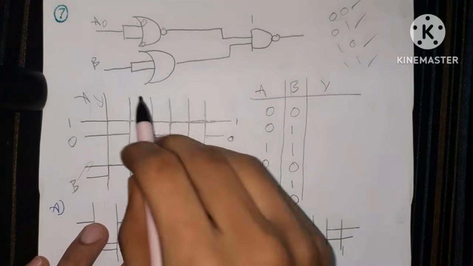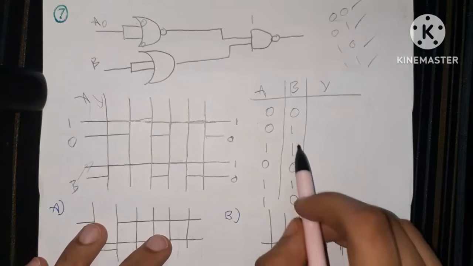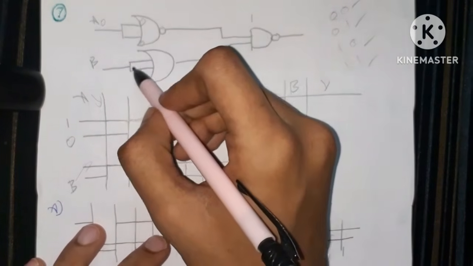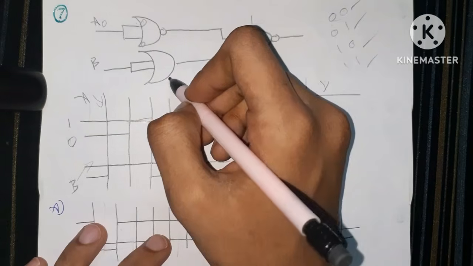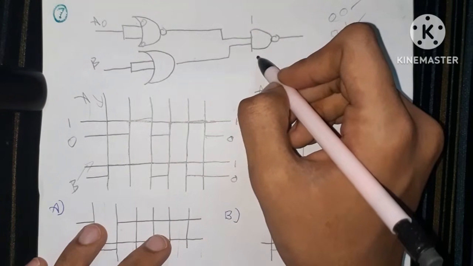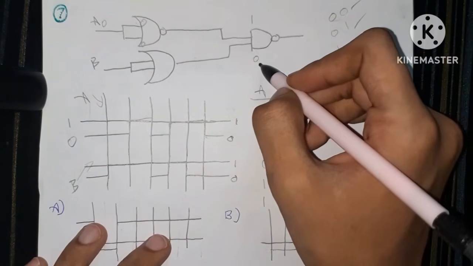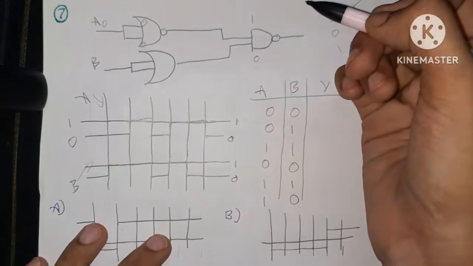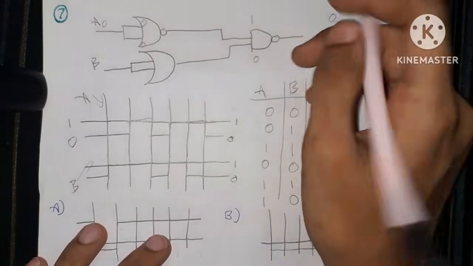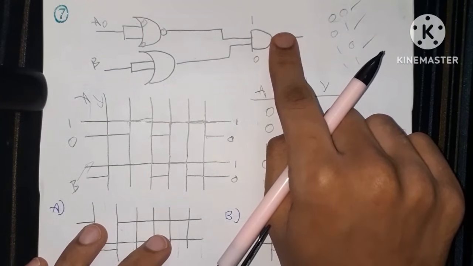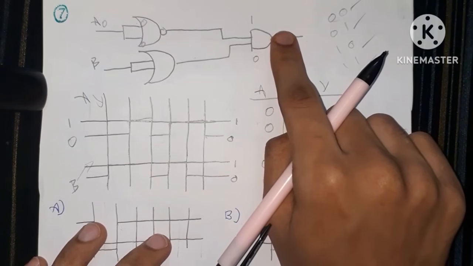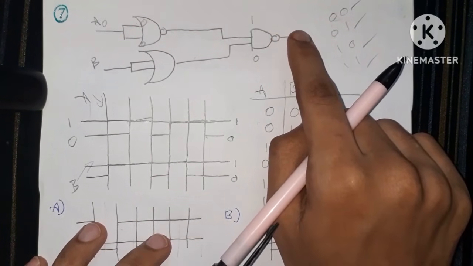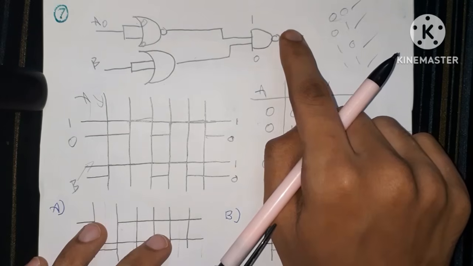Next, here 0 comes like this, 0 comes like this. 0 and 0 should be 0 and the 0 stays here. The 1 and 0 at the NAND gate, it is a NAND gate. Forget about this NOT gate here, and we are having an AND gate here. If we include this NOT gate, we will call it a NAND gate. Now you got it?